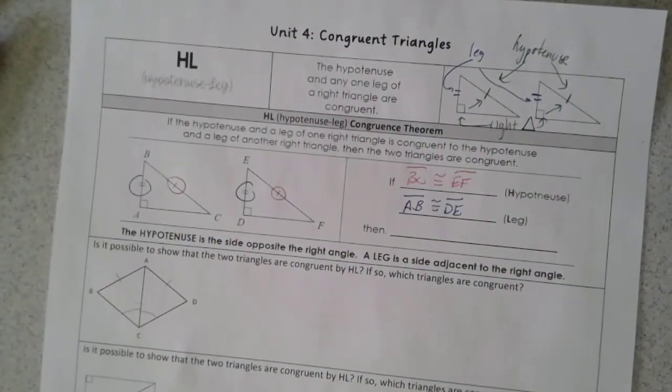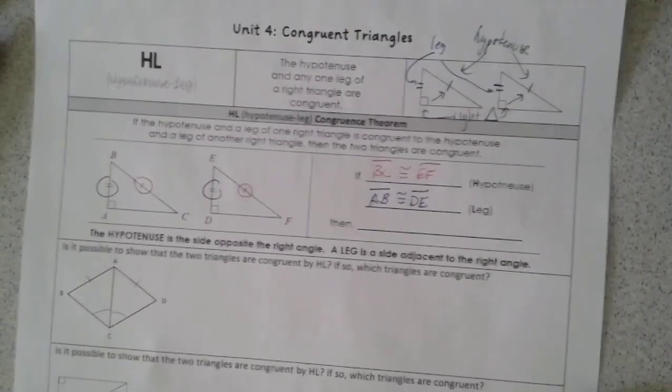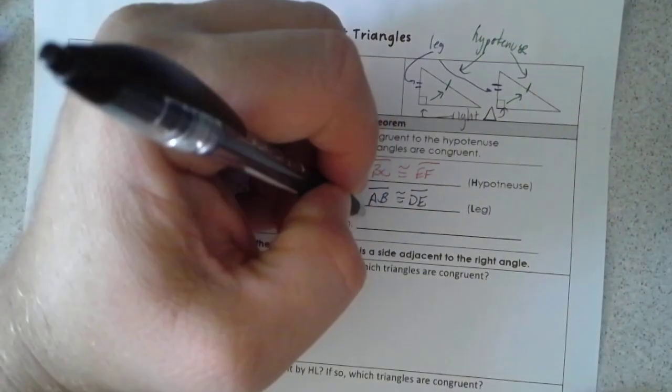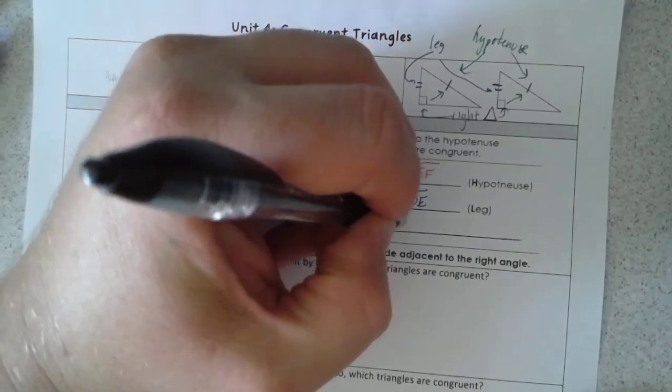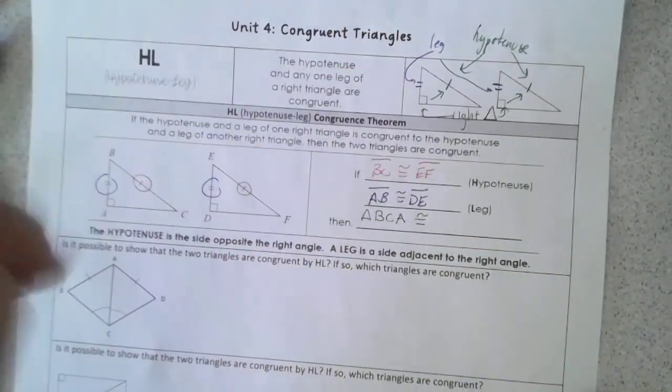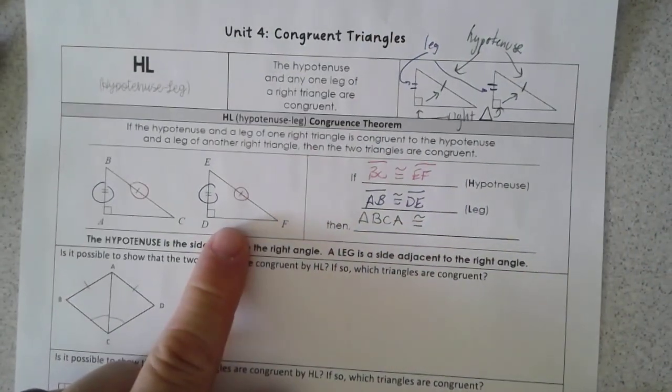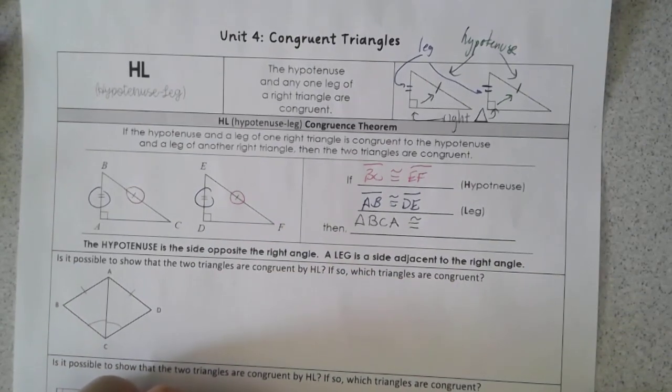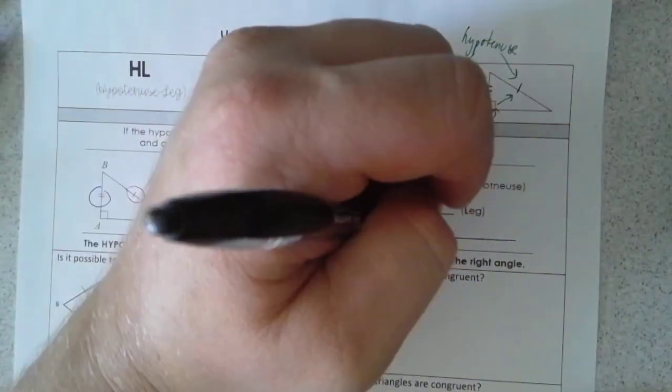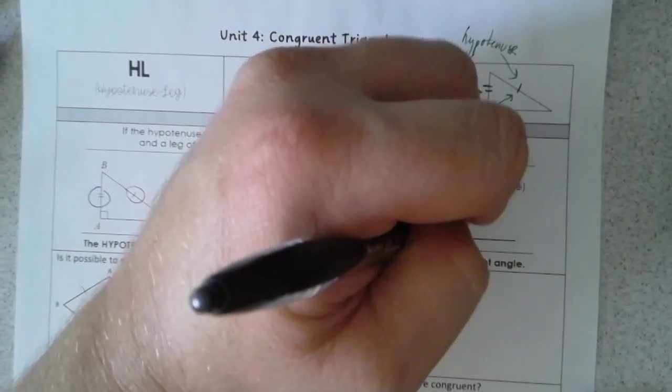Then the triangles are congruent. Jacob, if I said order triangle BCA, what order would the triangle on the right-hand side have to be in? Triangle EFD.